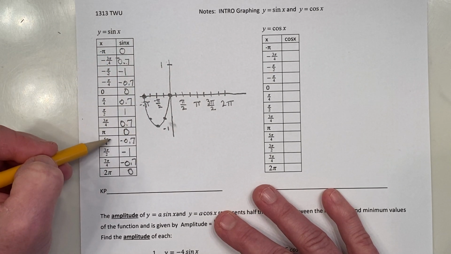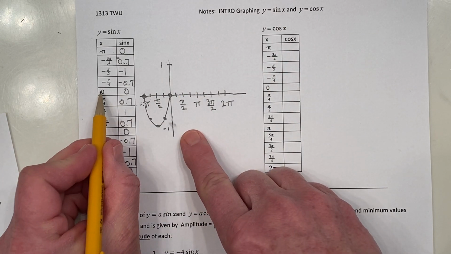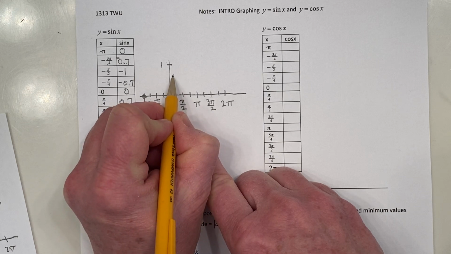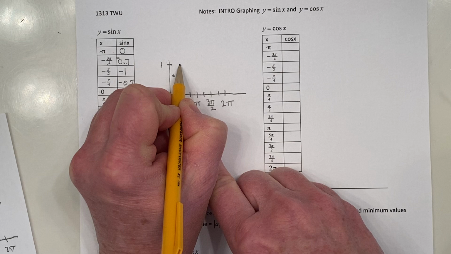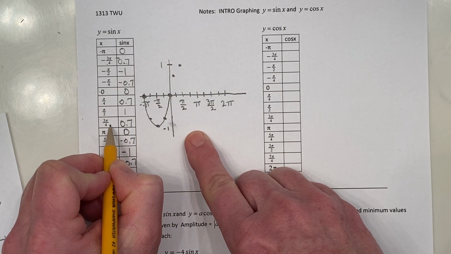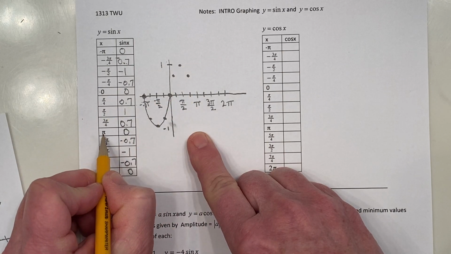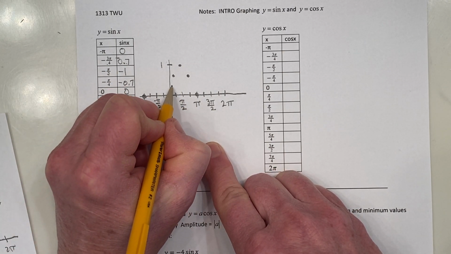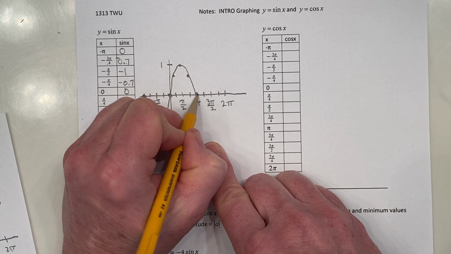So let's continue plotting the rest of these points to generate the graph over here to the right of x equals 0. So pi over 4 would be at 0.7 about right here. Pi over 2, we're at a maximum of 1. 3 pi over 4, which is right here, we're back down to 0.7. And at pi, we're at 0 again. So the graph's going to come upward, reach its maximum, come back down.